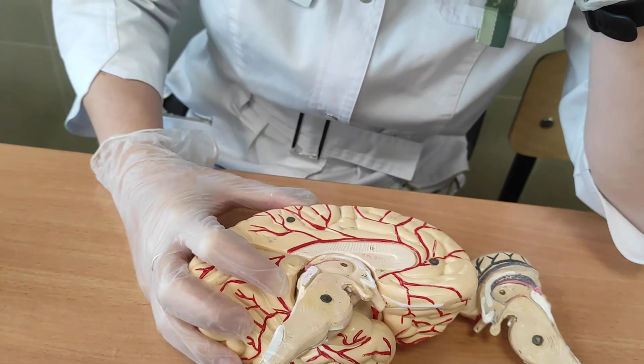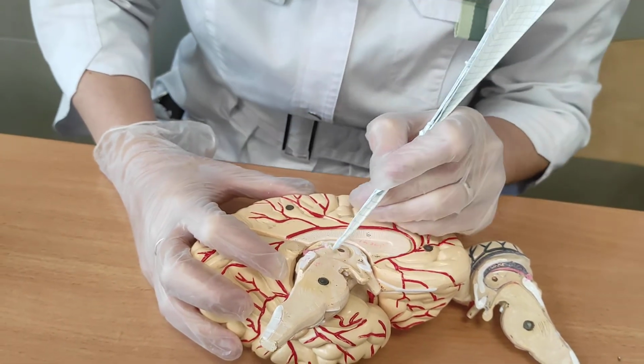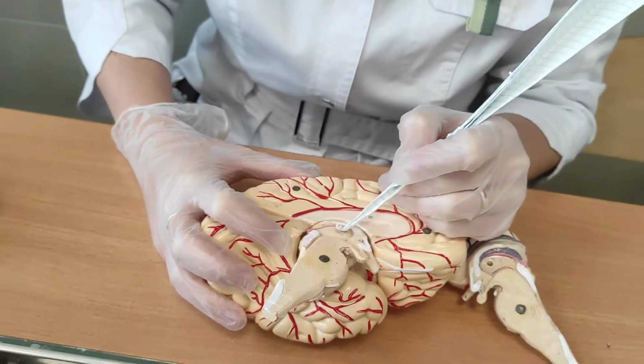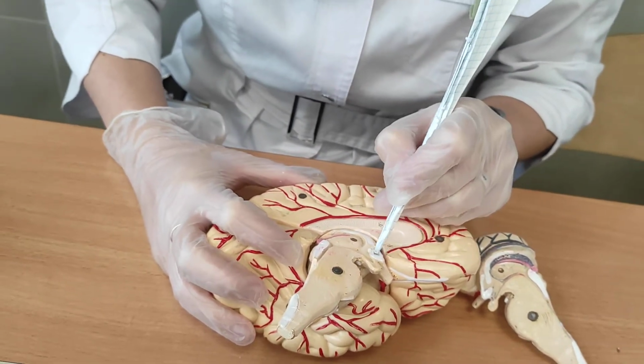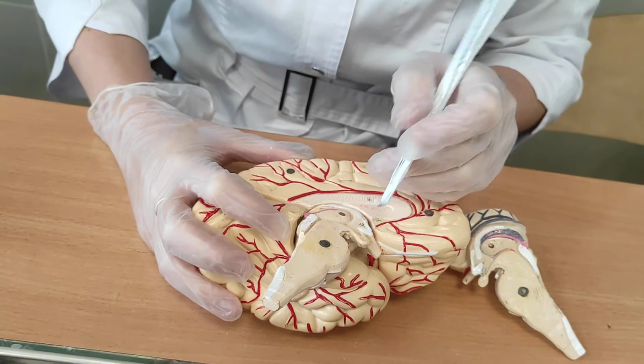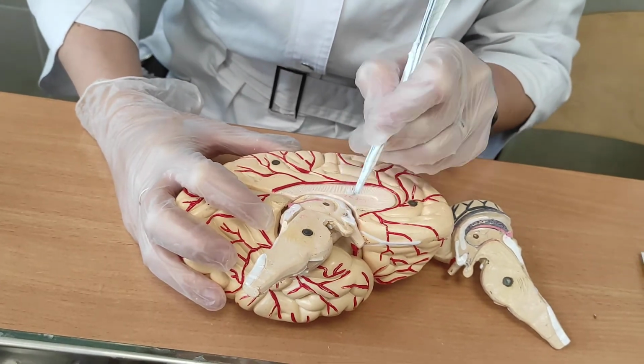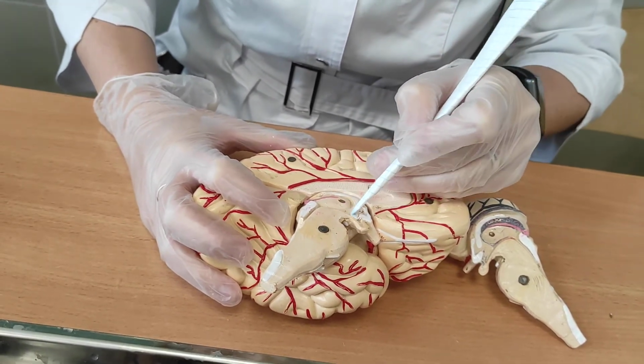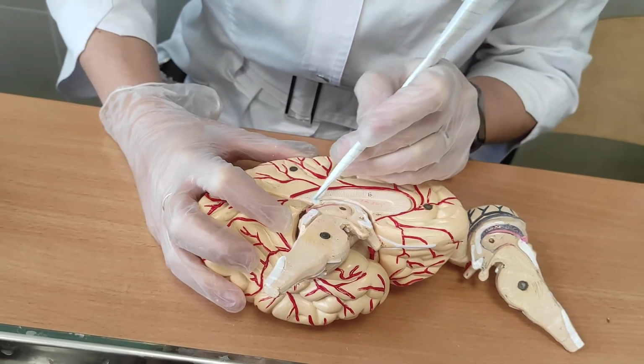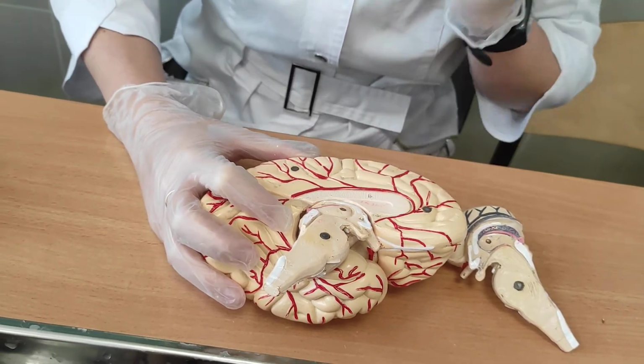Okay. Also, there are some recesses in the third ventricle. Right above the optic chiasm there is the optic recess, and in the infundibulum above the pituitary gland there is the infundibular recess, and in front of the pineal gland there is the pineal recess.